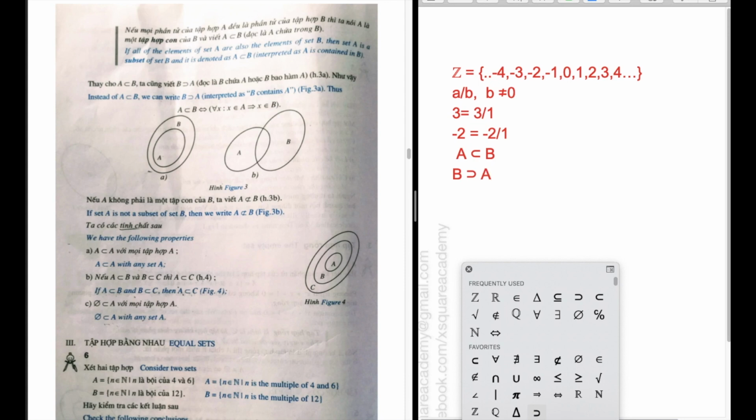We use capital letters. For example, set A includes curly bracket 1, 2, 3, and set B includes curly bracket 1, 2, 3, 4.